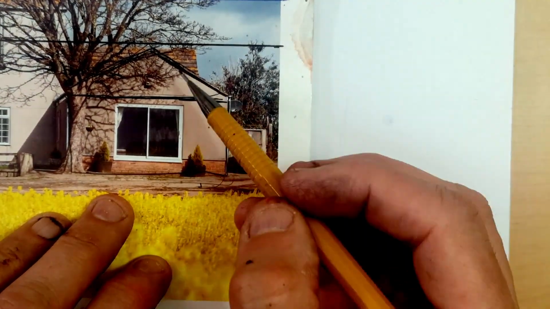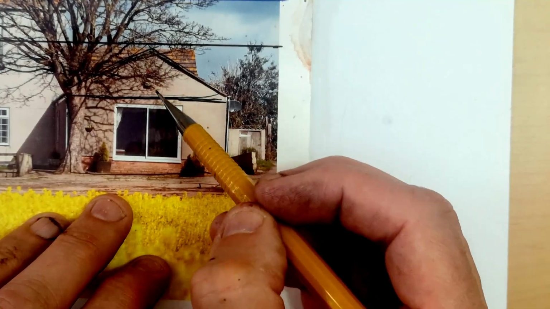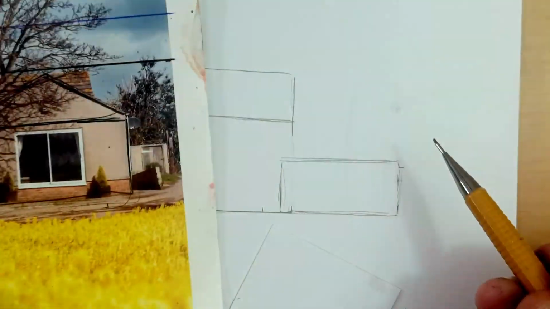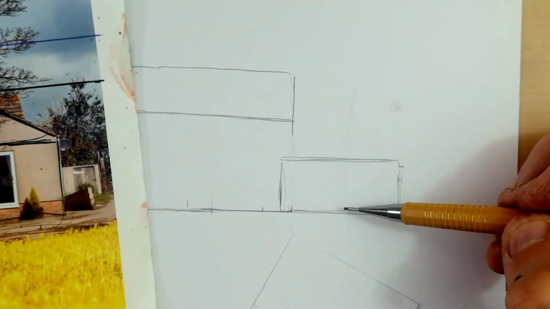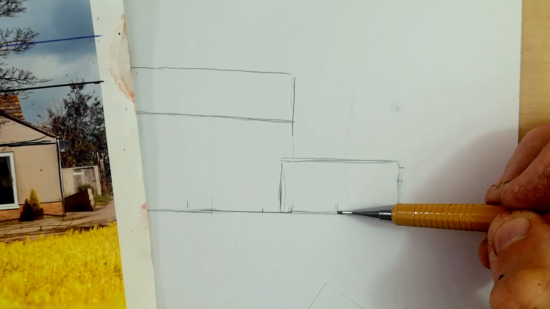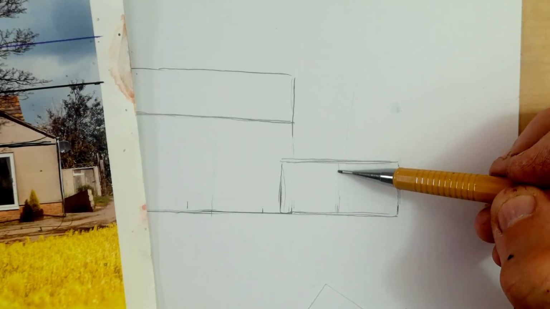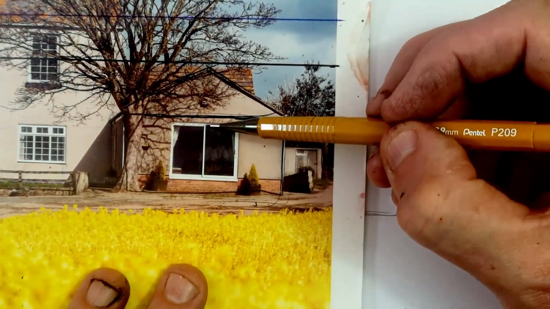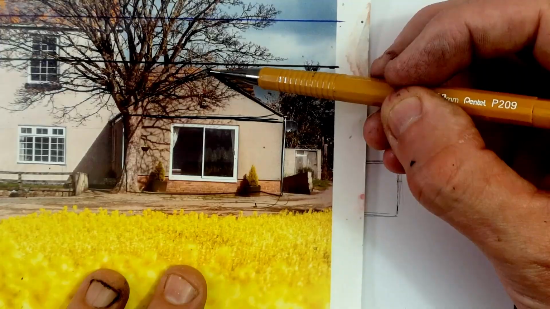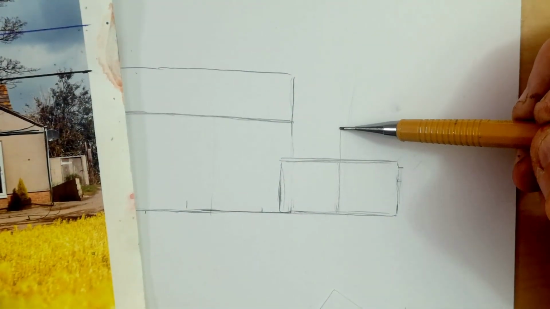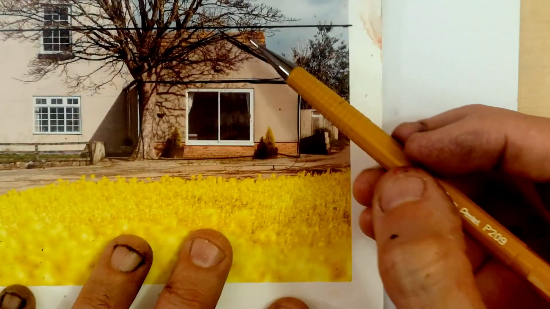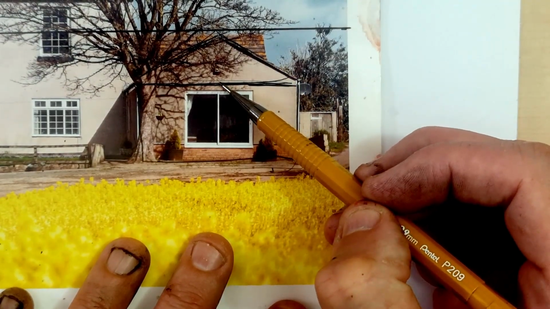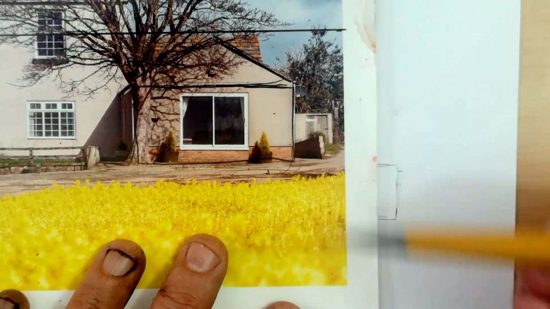Now we've got the rectangle, we can work out the height of this triangle. What's the best way to do that? Well, this is easy to do. We just look at the middle. That's about the middle. You put a line up, and that should go through the point of the roof. So we just need to know the measurement between that point and that point.